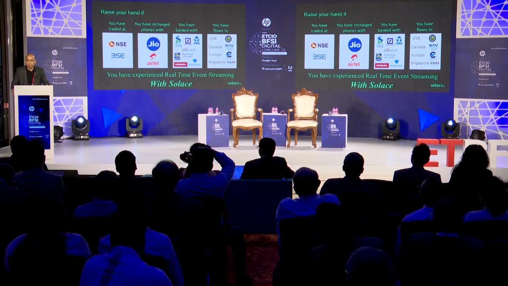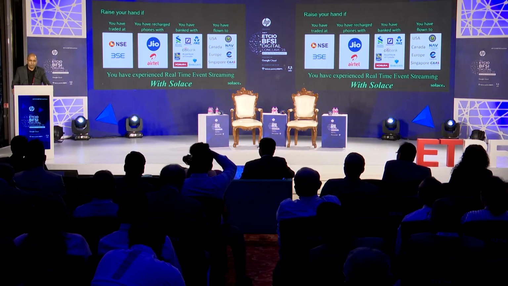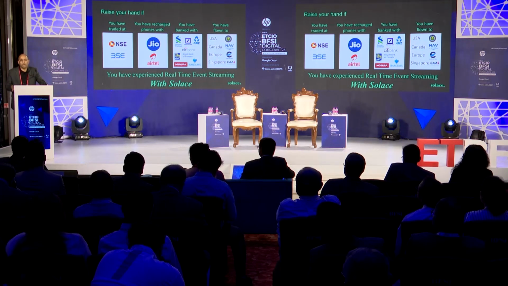So if you have raised your hand at any of these instances, you have already experienced real-time integration or real-time data availability or real-time streaming using Solace. So the whole idea of showing this slide is not to showcase our logos, which definitely our marketing would love. But my idea is that event-driven architecture is not as niche as you might be thinking. It is very popular, very mainstream now. So most of these organizations have already moved on to use event-driven architecture.